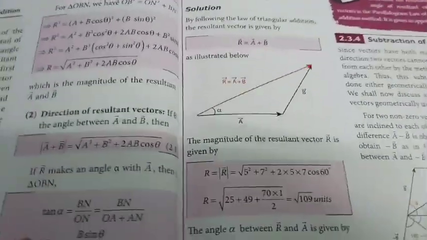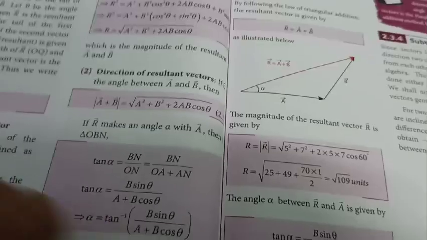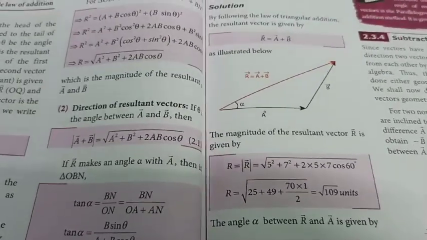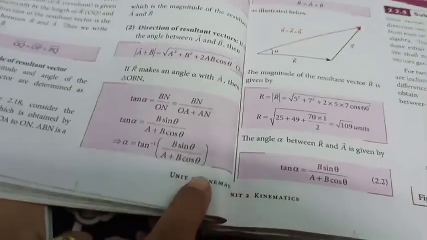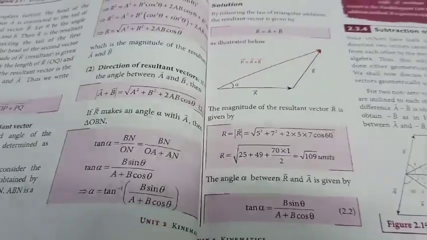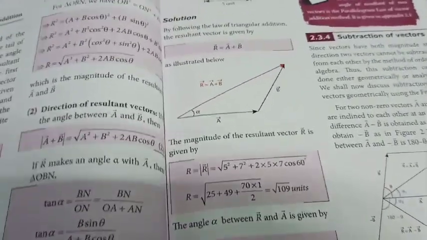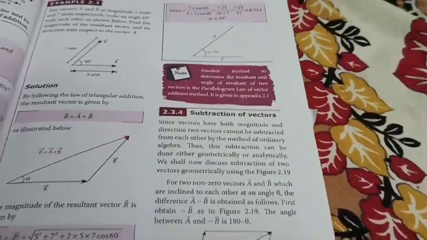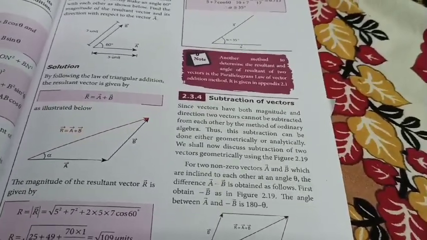In this case you must write the derivation also, and the direction of the resultant vector. Up to this one, you write tan alpha equals b sin theta by a plus b cos theta. Then subtraction of vectors.